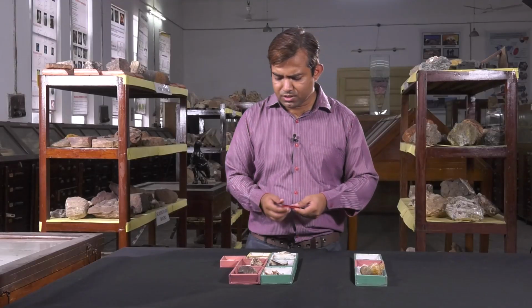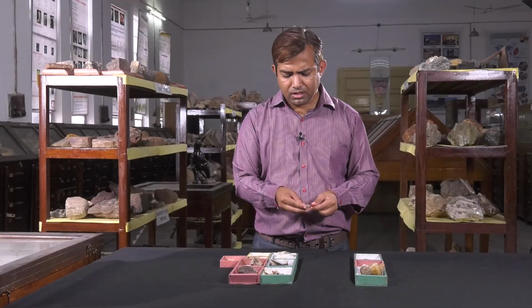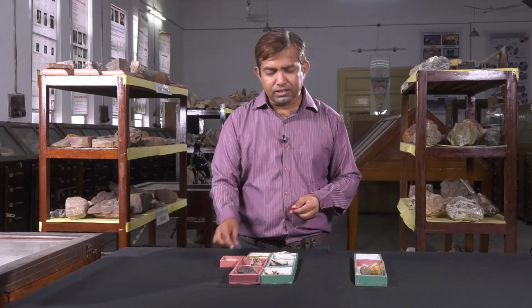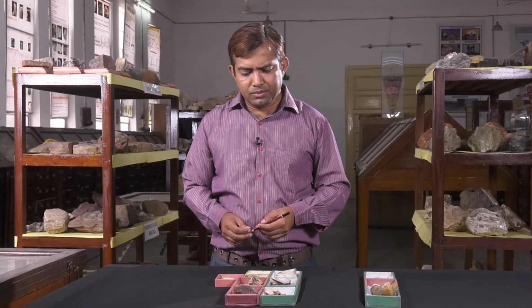So, as you have seen, a particular shell is either equilateral or inequilateral. Hence, in the form of the shells we have discussed size and shape, and in the symmetry we have discussed whether the shell is equilateral or inequilateral.